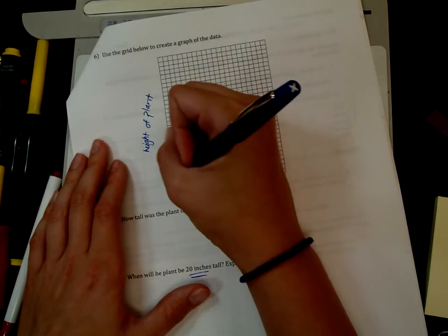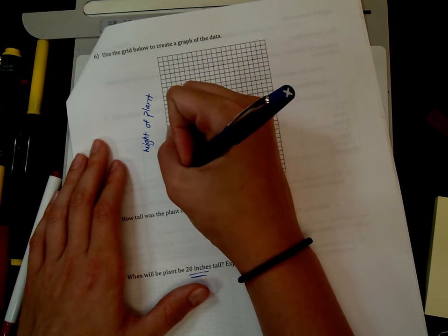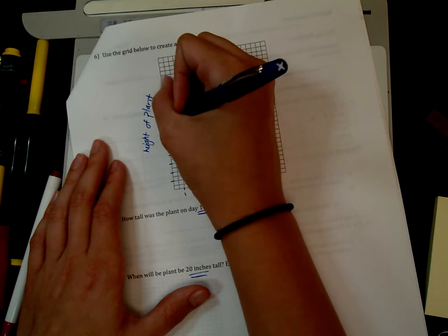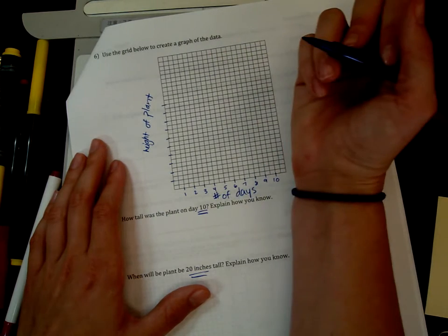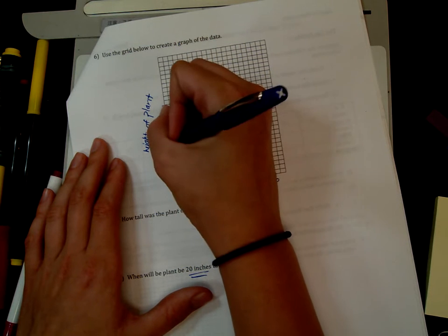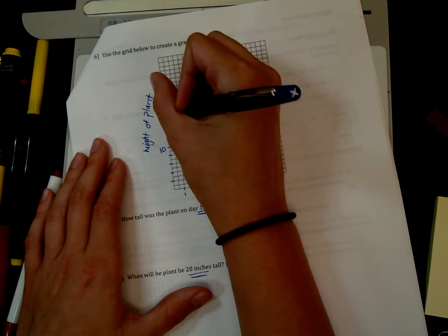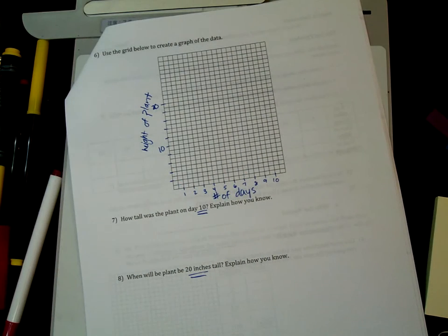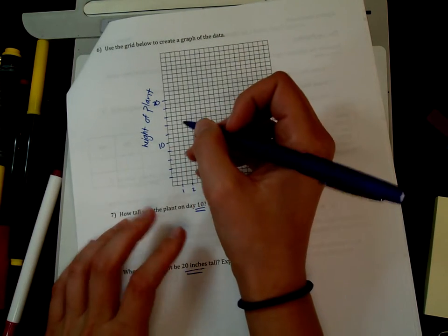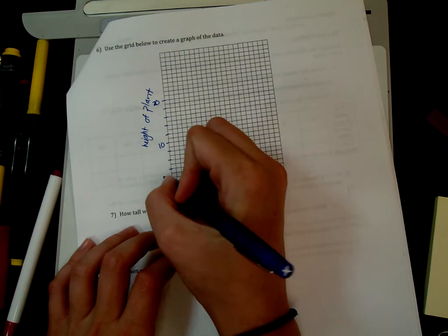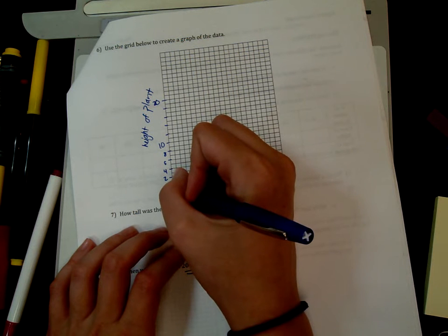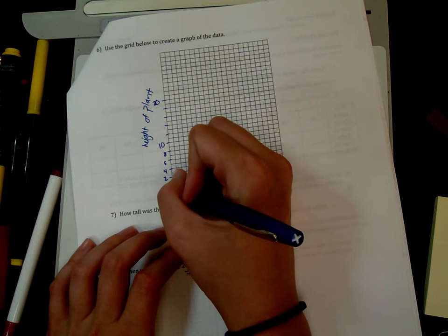Maybe we can still go by twos. So it'll be 1, 2, 3, 4, 5, 6, 7, 8, 9, 10. Oh no, we can't. We'll have to go by ones. So this is 2, 4, 6, 8, 10, 12, 14, 16, 18, 20. So we know on day 0, the height of the plant is negative 0.5. So this is 2, 4, 6, 8. So negative 0.5 would be down here, because that's 0. So it would be like right there.